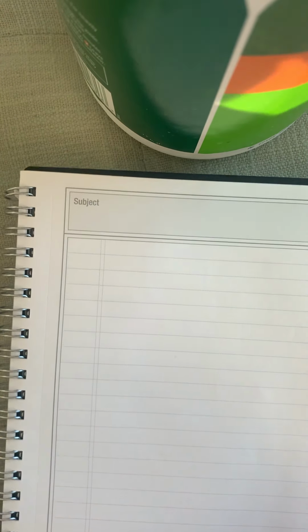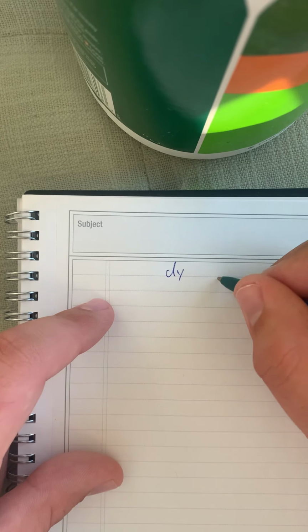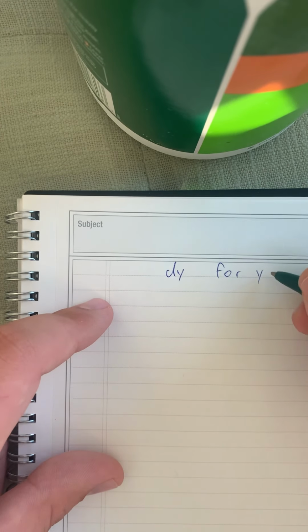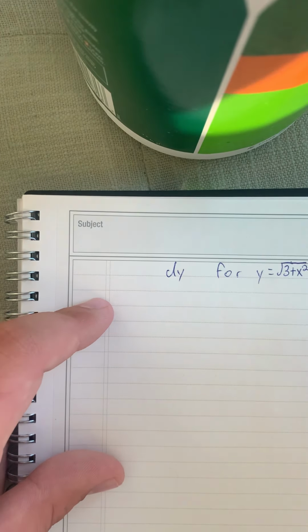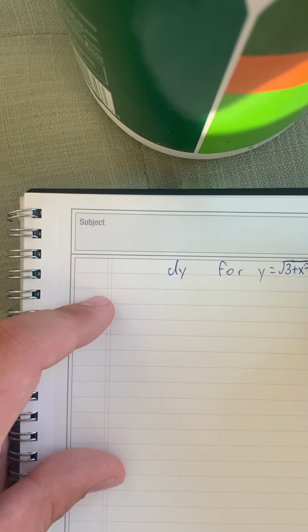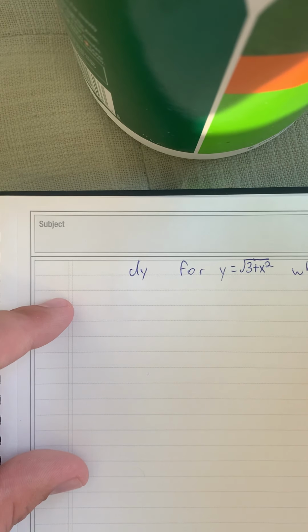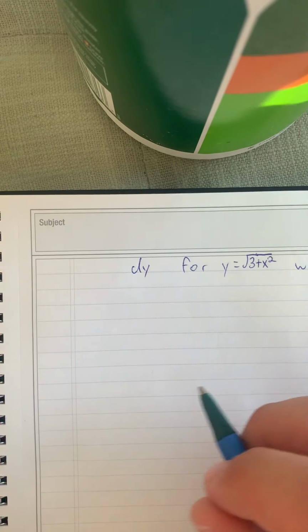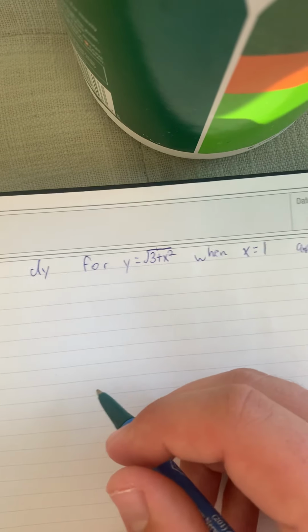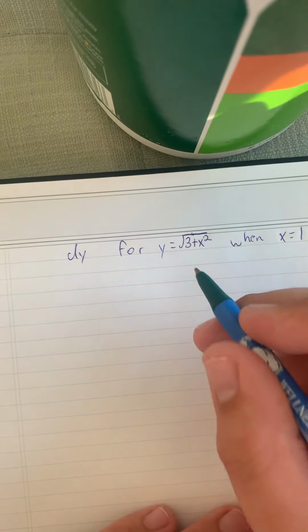So our first question is find the dy for y equals radical 3 plus x squared when x equals 1 and dx equals negative 0.01. So our first step here, there you can see it all, is going to be to find the derivative of this.